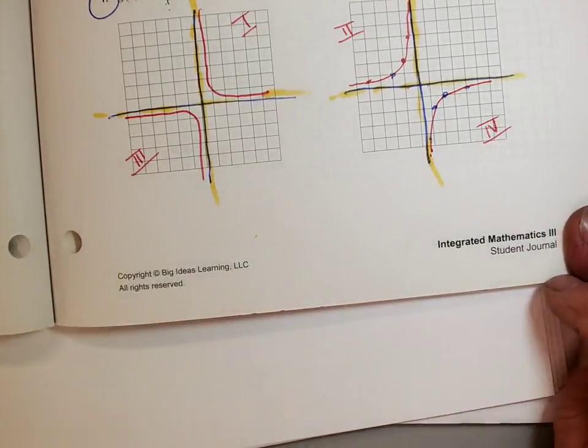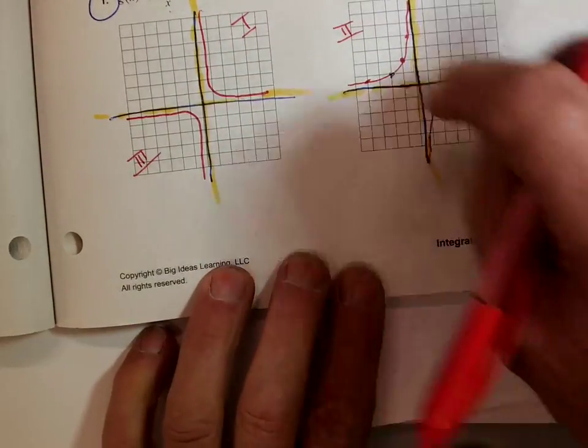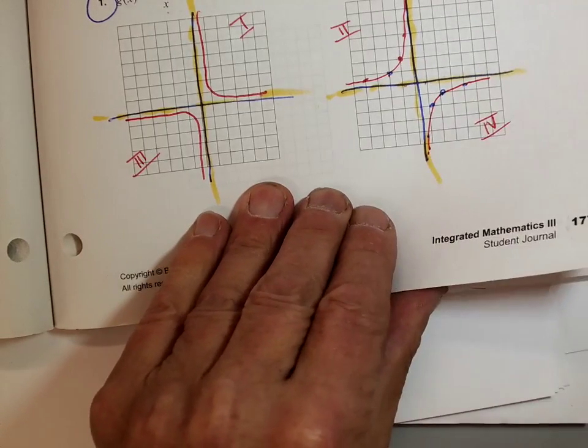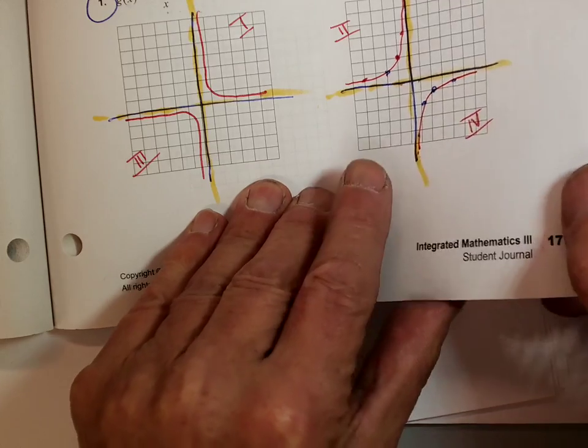So far, so good? Thumbs up? So if it's equal to a negative value, you're going to have your graph in quadrants 2 and 4, okay? Am I going too fast or am I okay? You're okay. Okay, turn the page.